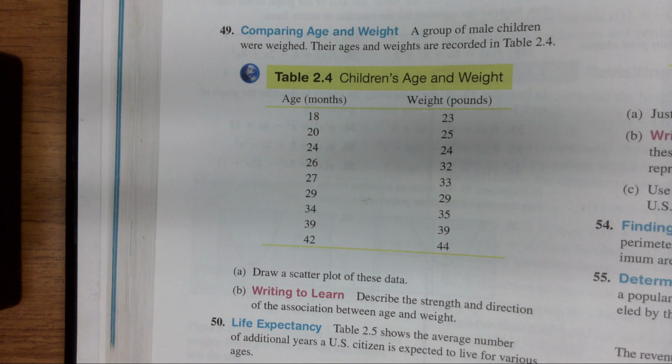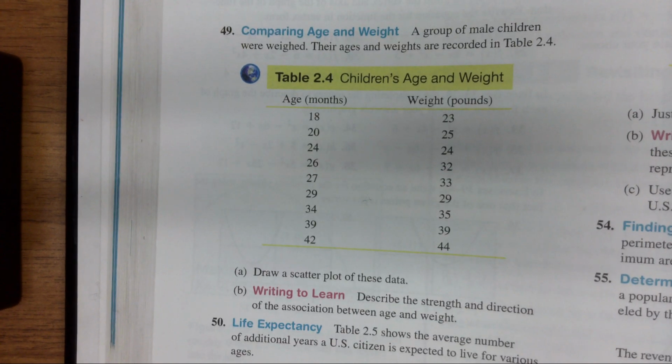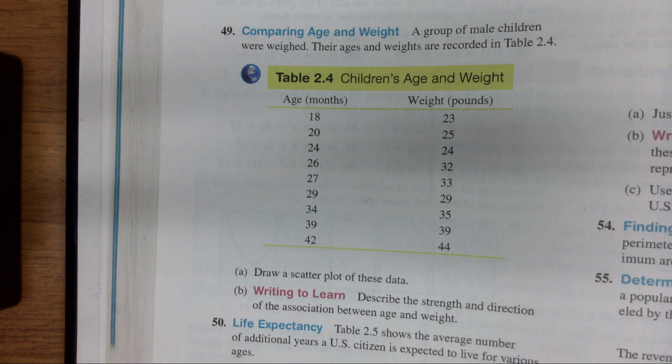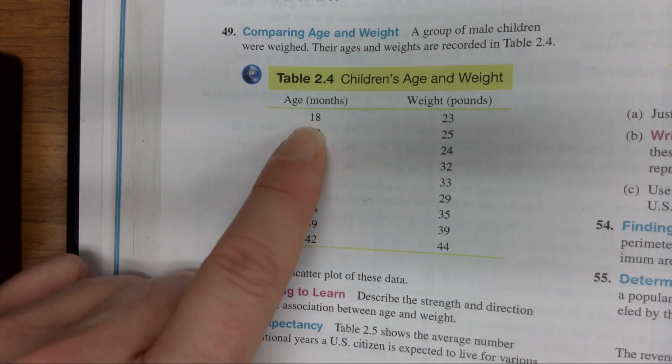Grab a calculator if you need to. Let me just write this down. 18, 20, 24, 26, 27, 29, 34, 39. Okay, we all start working.